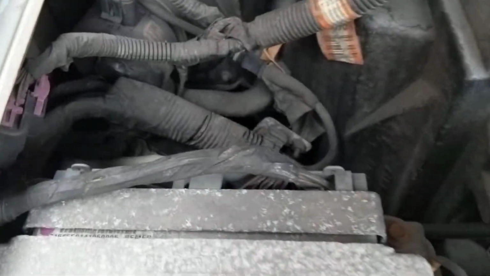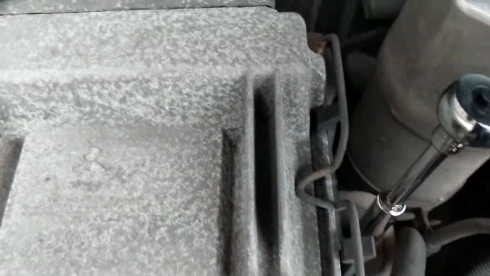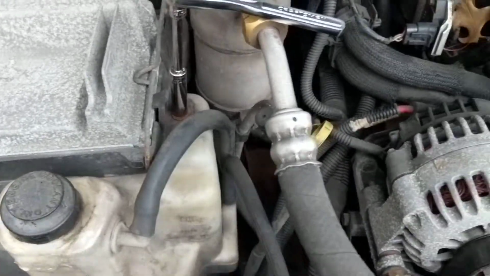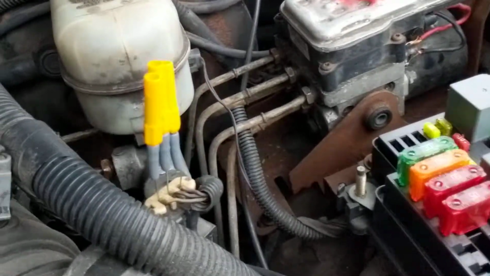Therefore, this PCM will be identified by the heat shield, by the case that it has, and also by all these wires coming out, as you can see. That's the easiest way. Now, the other part of the video, you saw I put all these back probes. These are called back probes over here.